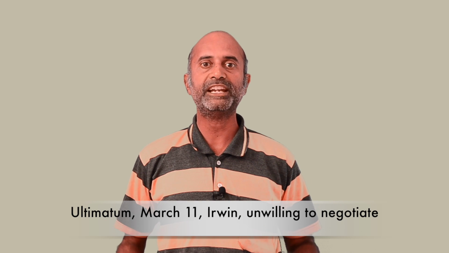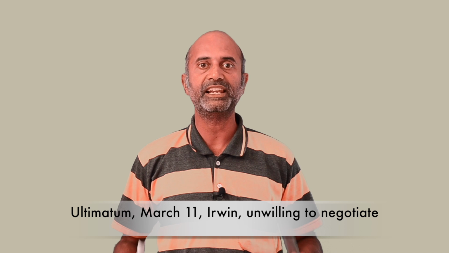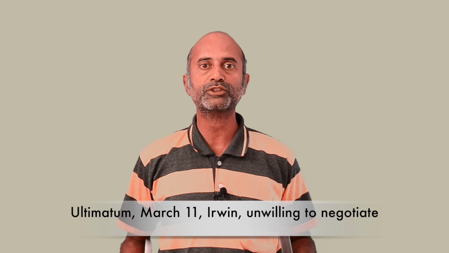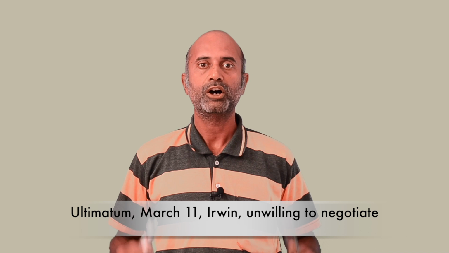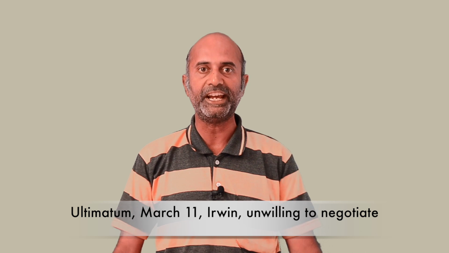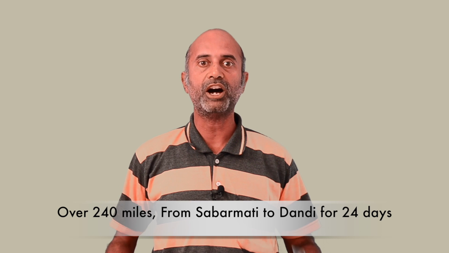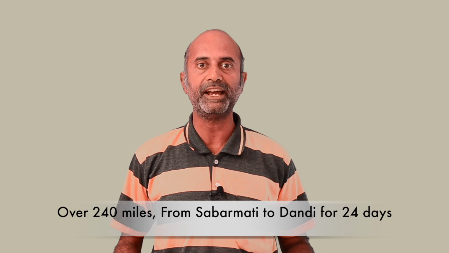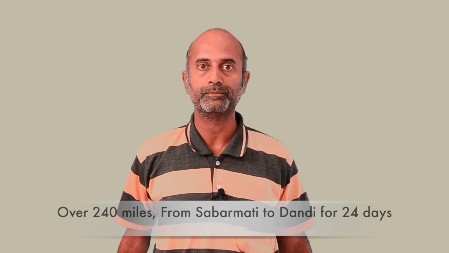He gave an ultimatum to them that if the demands were not fulfilled by the 11th of March, then the Congress would launch a civil disobedience campaign against them. Irwin was unwilling to negotiate. So Mahatma Gandhi started his famous Salt March, accompanied by 78 of his trusted volunteers, and marched over 240 miles from Sabarmati to Dandi for 24 days.